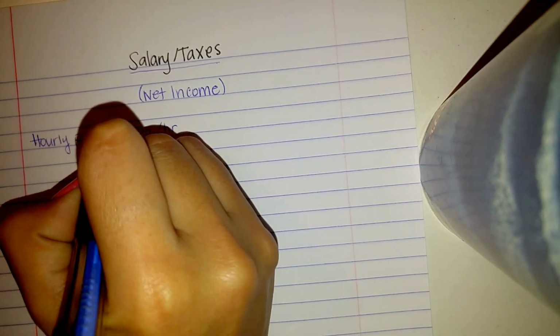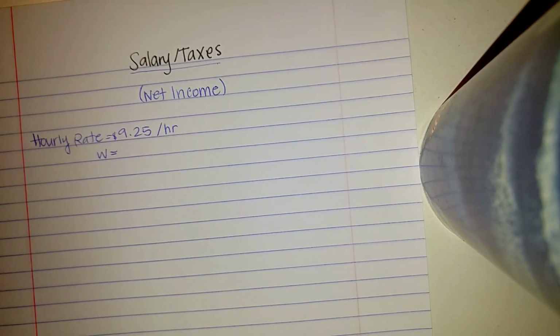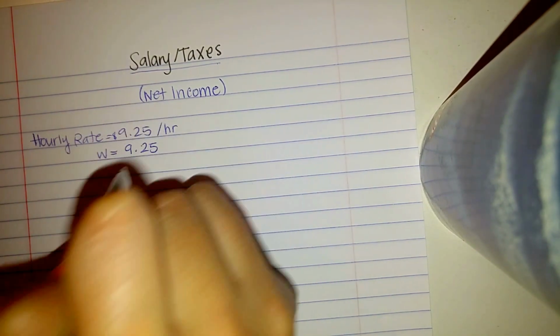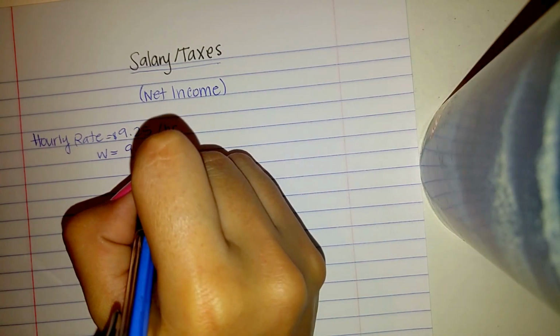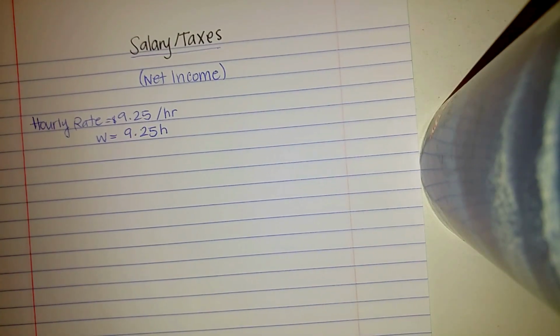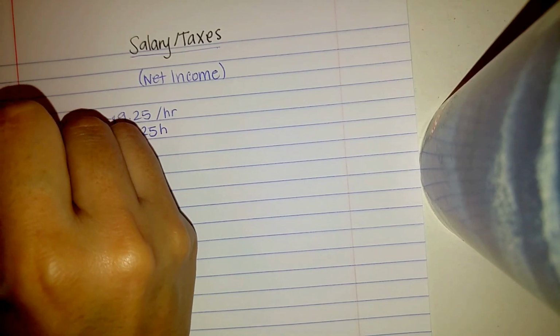So I'm going to name the equation W for the weekly rate, and it's going to be 9.25 per every hour. So you would be multiplying, and I'm going to name my variable H because that is the number of hours. So you're making $9.25 every single hour. So this is the weekly rate.